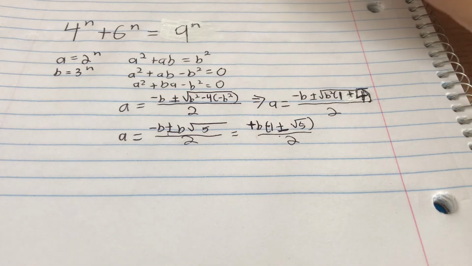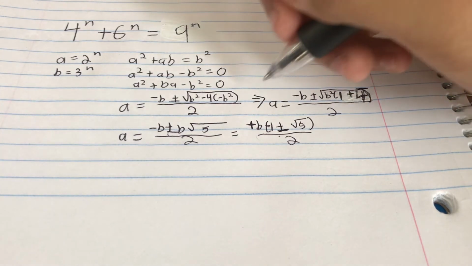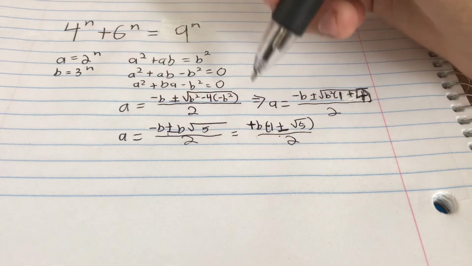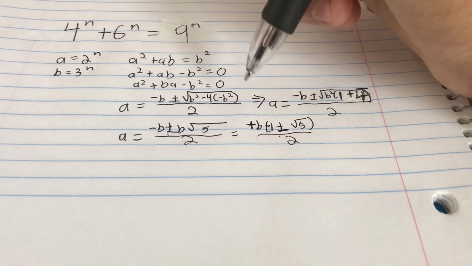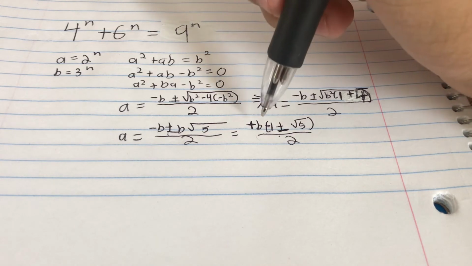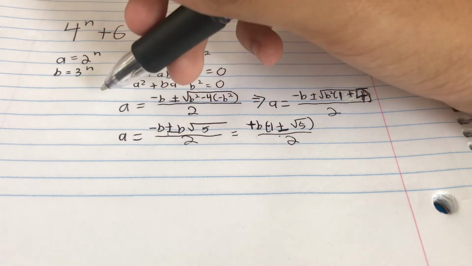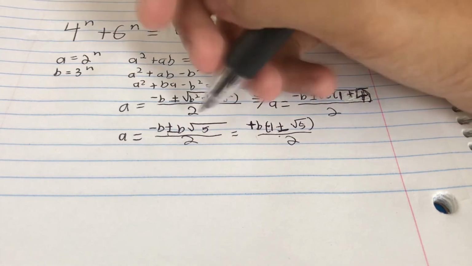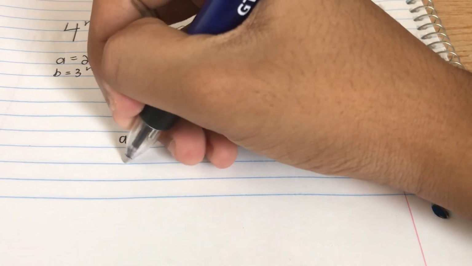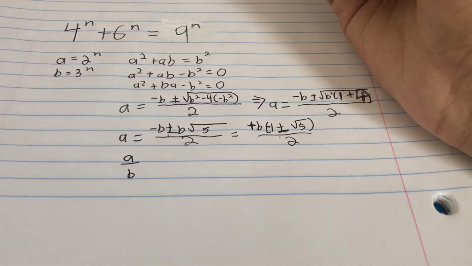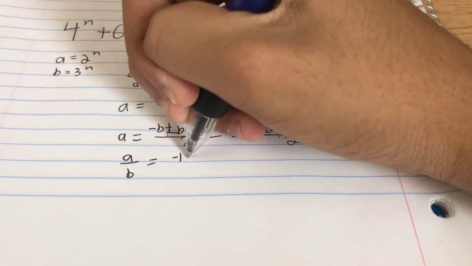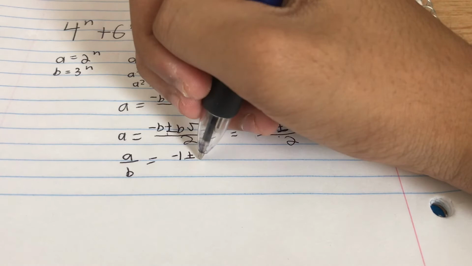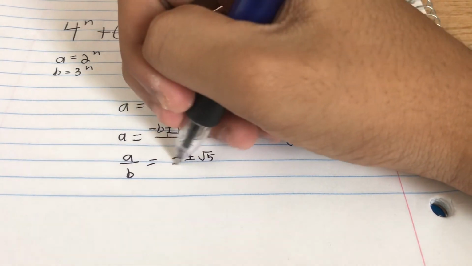What do I do from here? Well, let's try this. We have A and we have B, kind of off on their own, not really added to anything else. Let's take B and bring it to A. Let's divide by B on both sides. We get A divided by B equals negative 1 plus or minus the square root of 5, divided by 2.